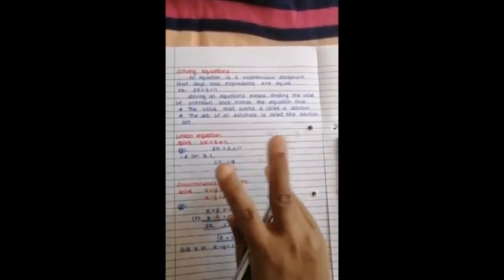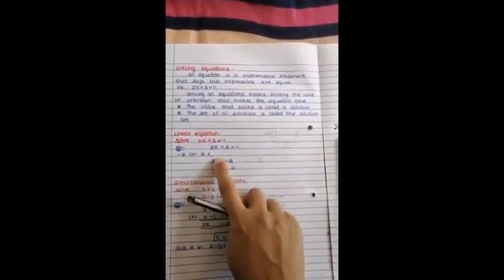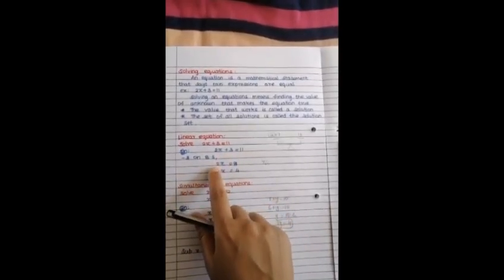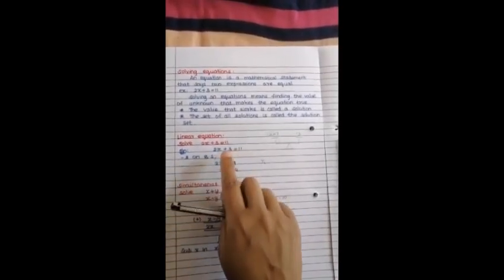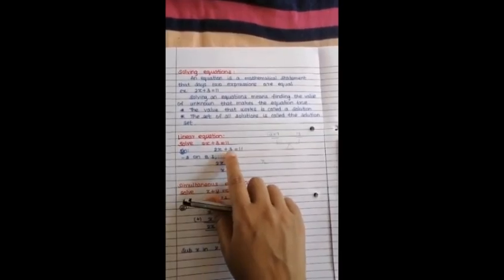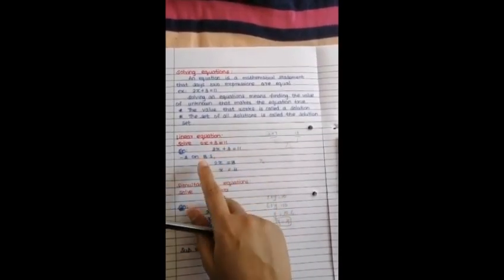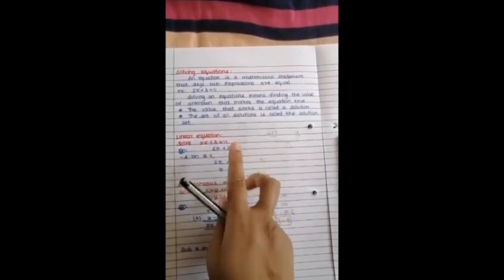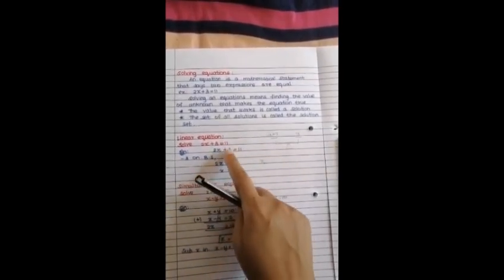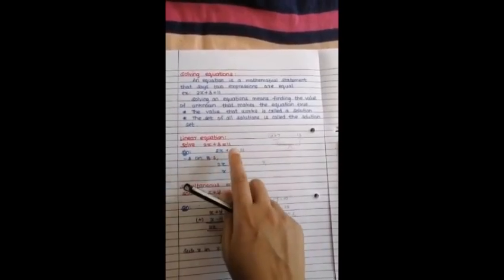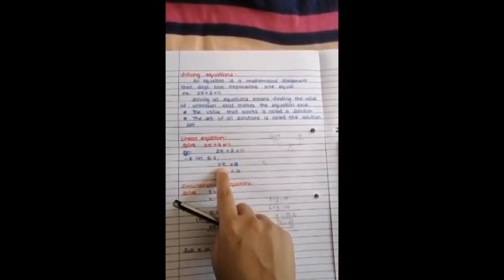It has two methods. In one method, first you have to undo the 3. Here the plus sign of 3 is there, so you have to apply the opposite operation on both sides. If we do the opposite on both sides, the plus 3 and minus 3 cancel and we get 2x.